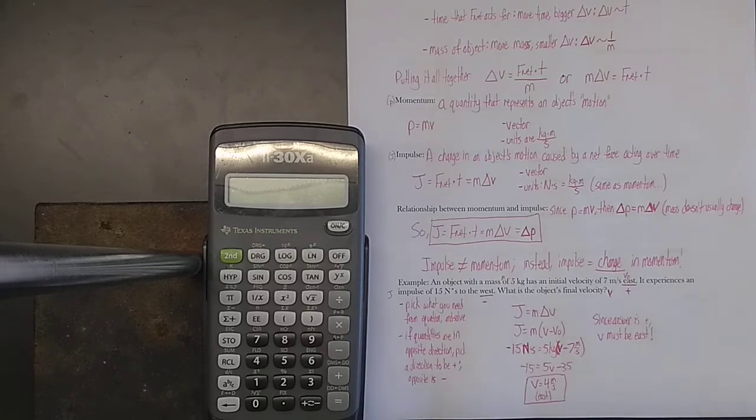And just to show you that it doesn't matter which direction you pick to be positive or negative initially, imagine if I had made west positive. I would have had a positive 15 equals 5 times V minus a negative 7, because then east would have been negative. I would have had 15 equals 5V plus 35. I would have subtracted the 35 to the other side. 15 minus 35 is negative 20. Divide by 5, I would have gotten negative 4 for the velocity.